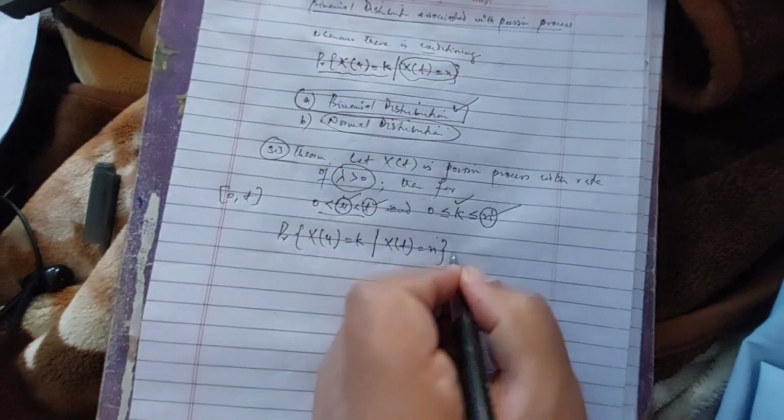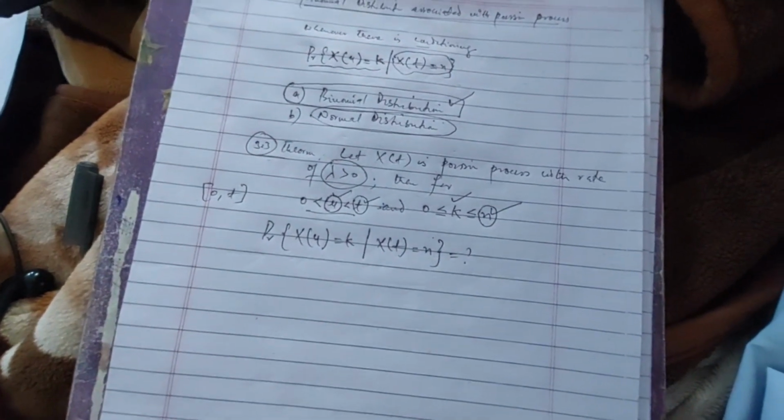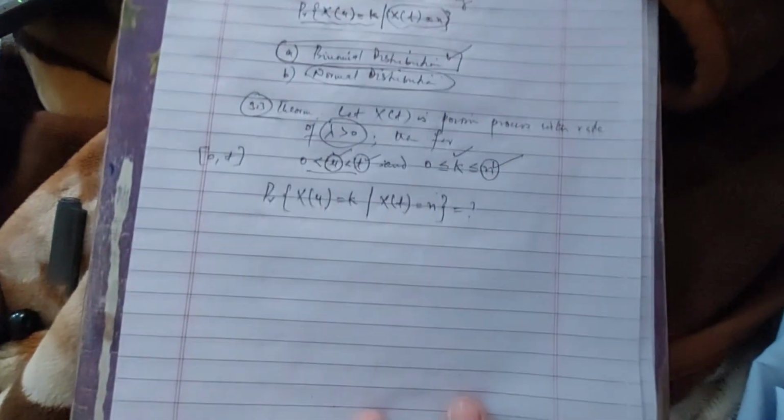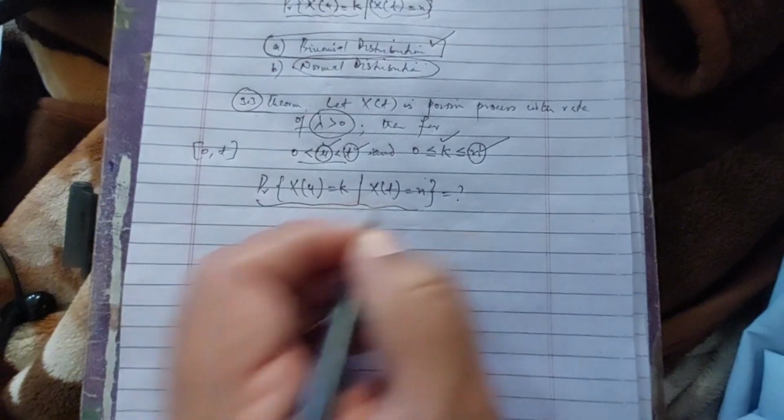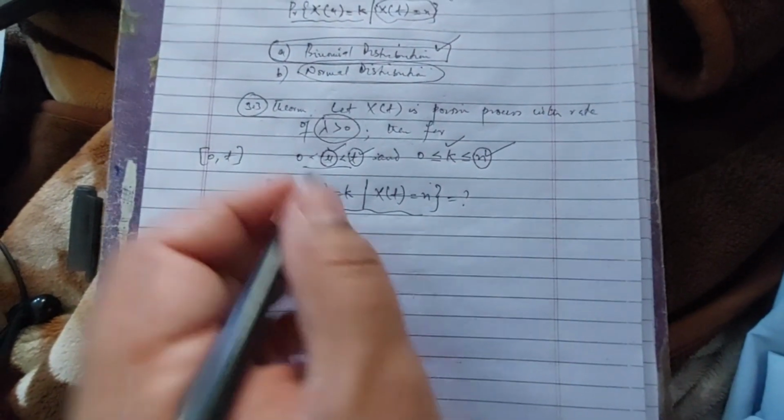n is the total number of events. So how to find this? We need to find this using the binomial distribution.